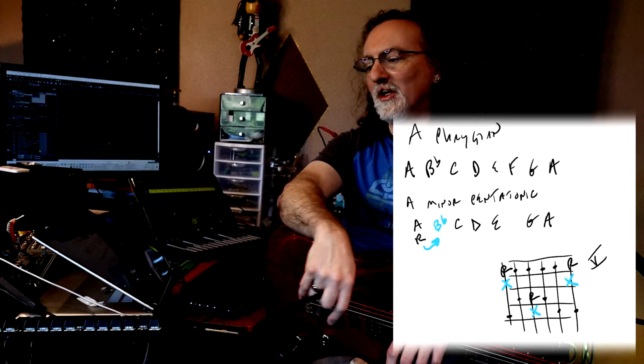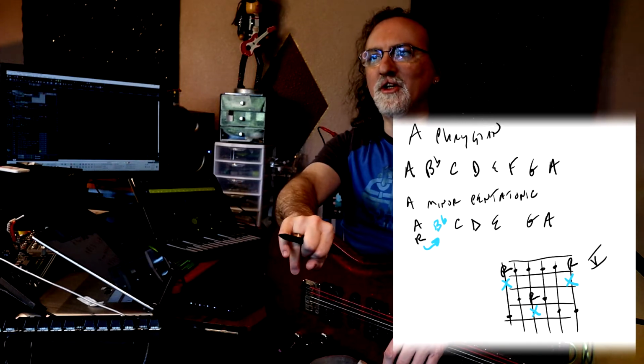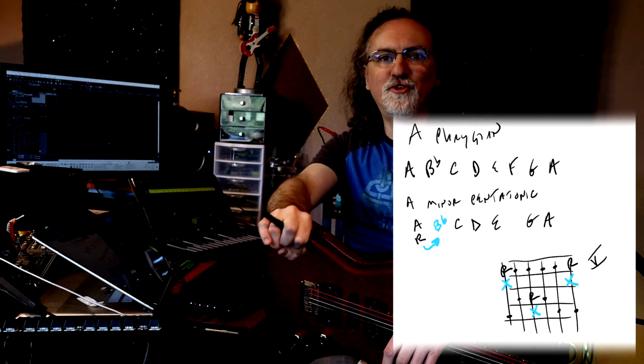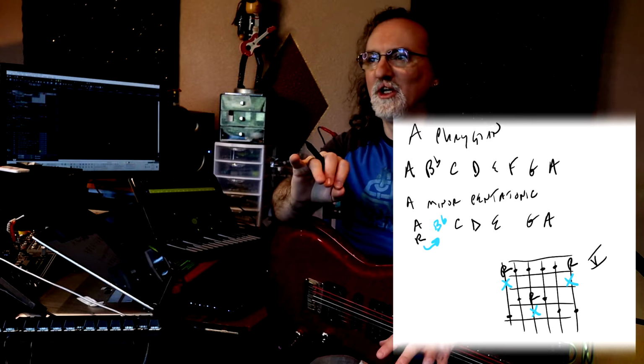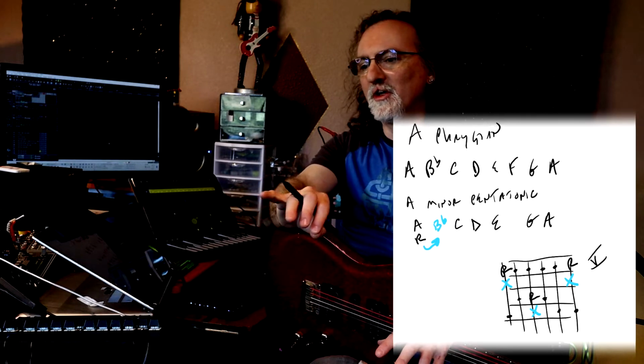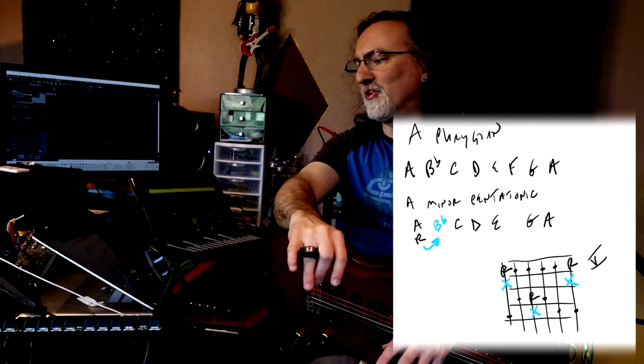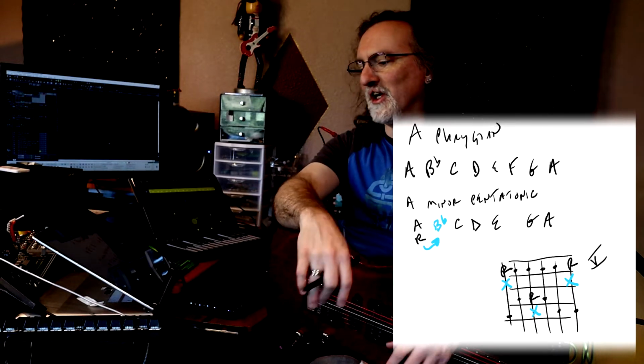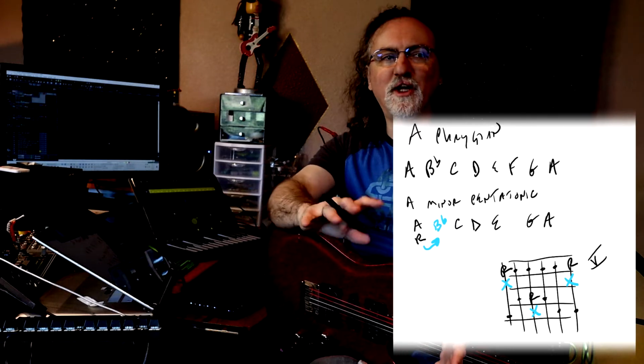How do I know that? The characteristic scale step is the note that distinguishes the Phrygian minor sounding mode from our more familiar natural minor scale, which is A natural minor. A natural minor would have a B, but Phrygian has a B flat, which gives it that more flamenco, Spanish, exotic, Middle Eastern kind of flavor.